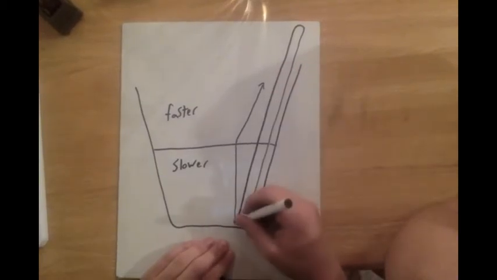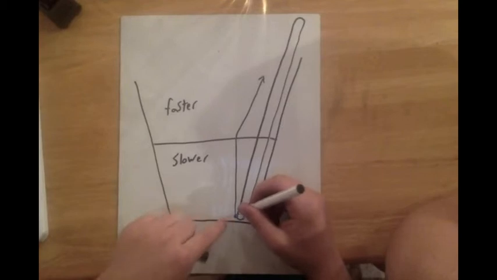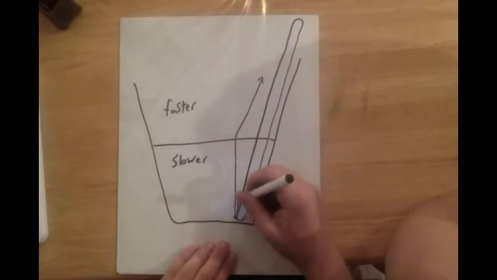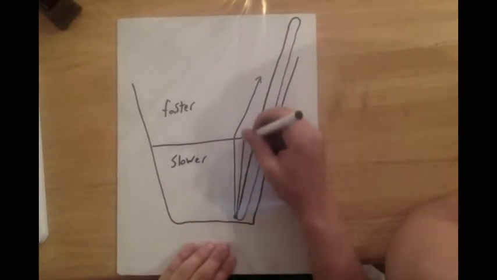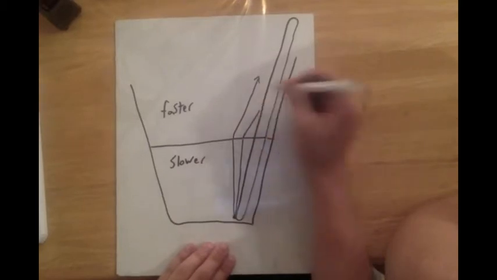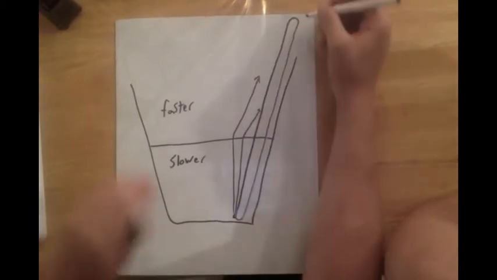And then here's another one. This is the point of the light hitting it. So here's another ray going up, and then the minute it hits the air, it's going to go to the right again, just like in Connor's car example.